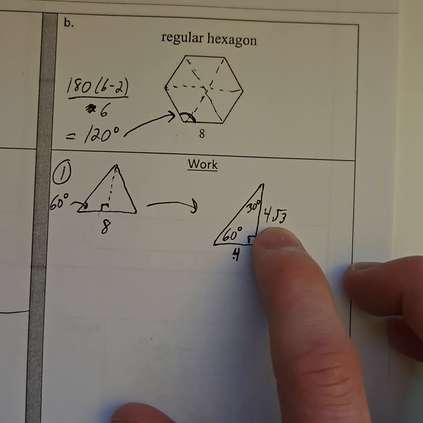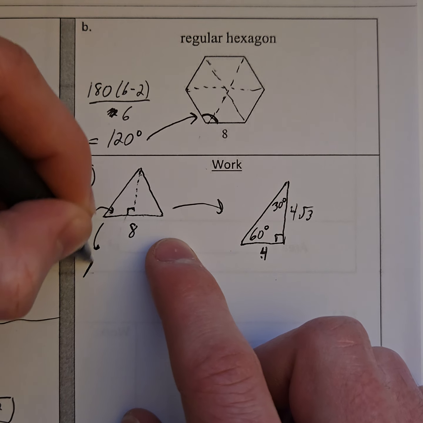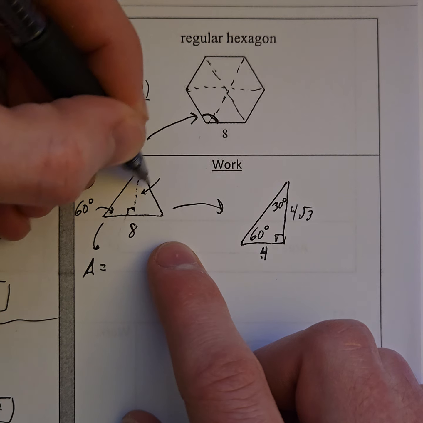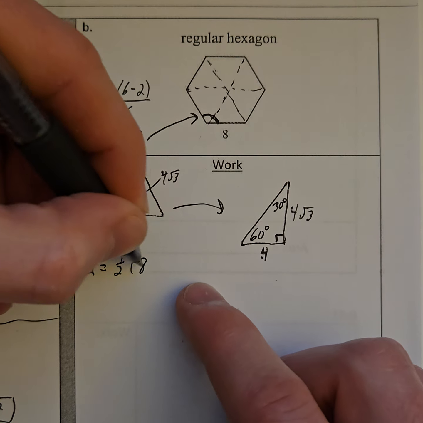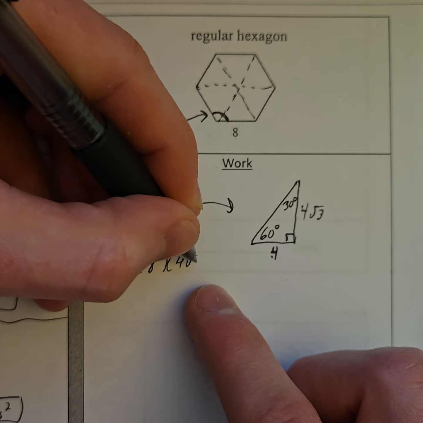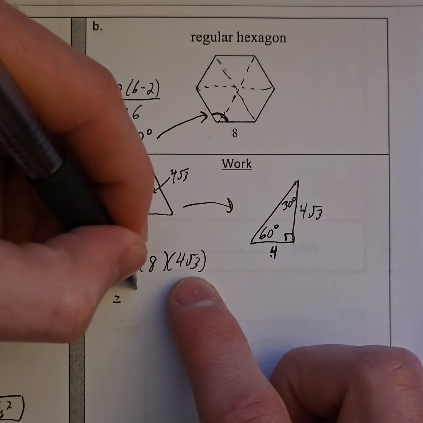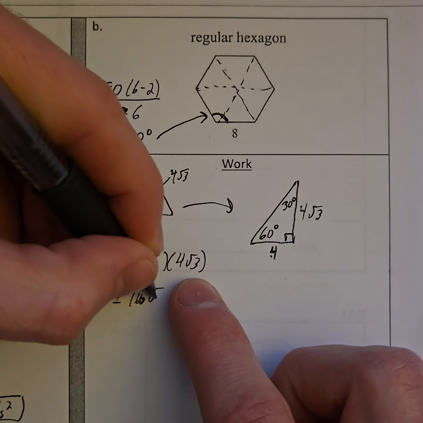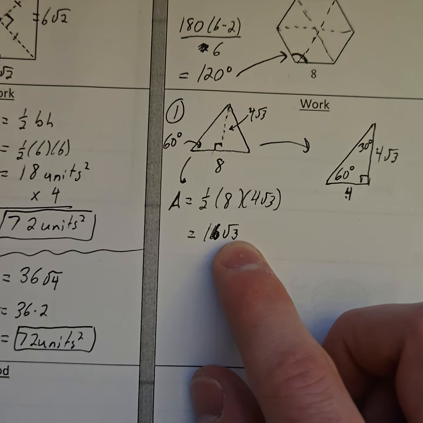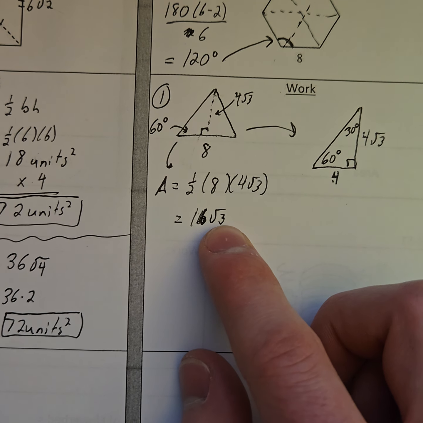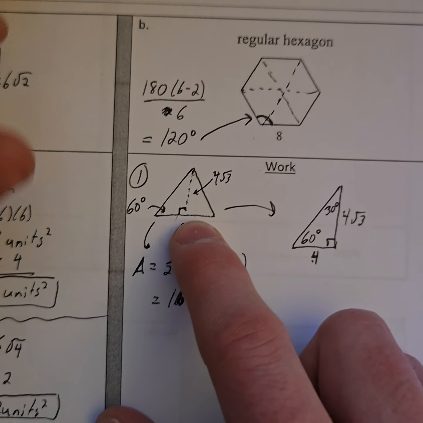So now if I want to find the area of this triangle here, let's go back to this one. So if I want to find that area, I now know the height is 4 square root 3. So I'm going to take 1/2 base of 8 times the height, 4 square root 3. And let's see, half of 8 is 4. 4 times 4 is 16. So we've got 16 square root 3. And I would keep the square root 3 as long as you can until the very end, and then we'll get the decimal. Okay, so we've got 16 square root 3. That's the area of one of these equilateral triangles.